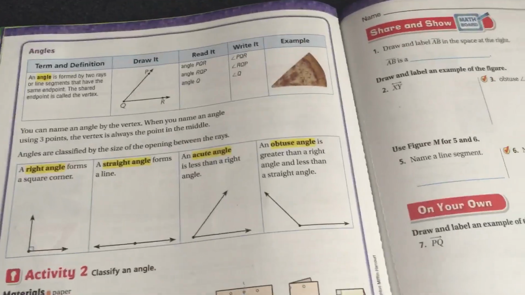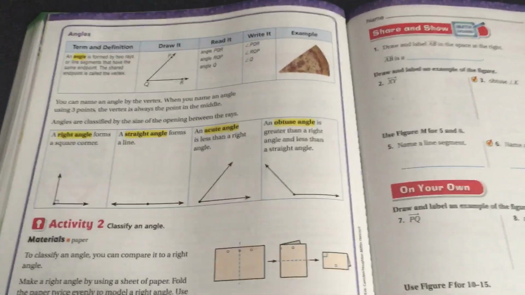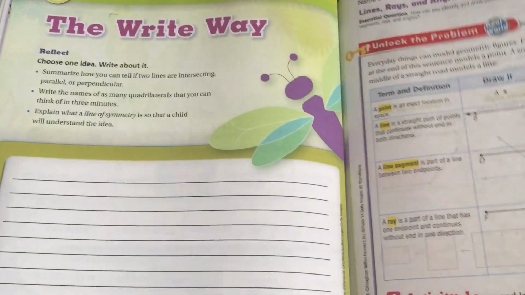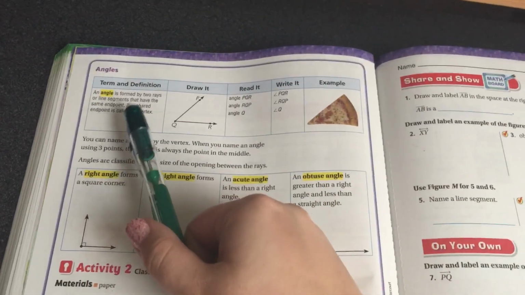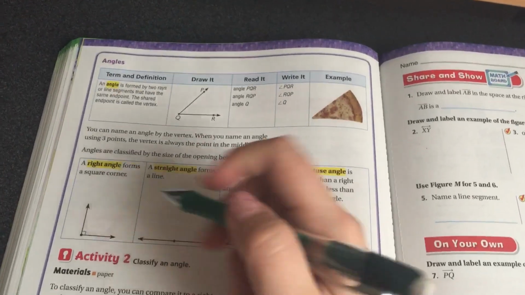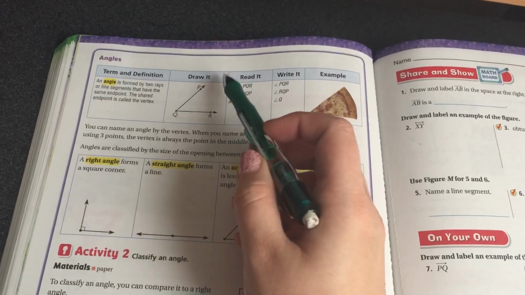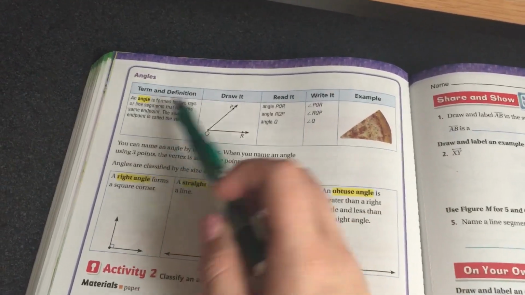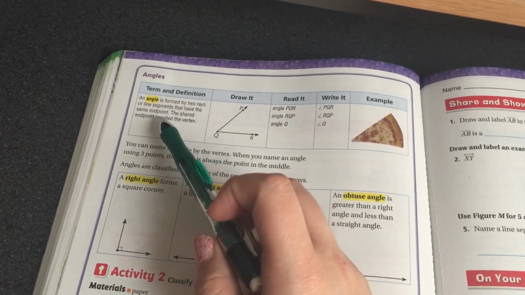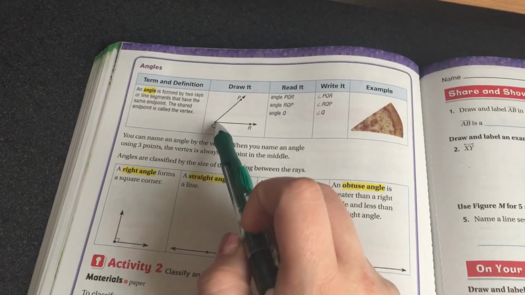So it's kind of like if you were to take Legos and start putting Legos together to build something else. That's what this is. These are like your Lego pieces, and this is what you end up building with those Lego pieces. So it says an angle is formed by 2 rays. So they have an end dot and a line that goes on forever. 2 rays or line segments, so it could also end too, that have the same end point. So they share an end point.